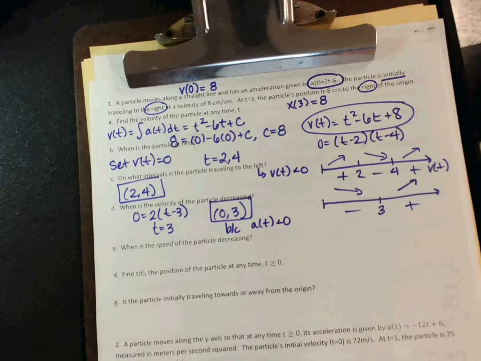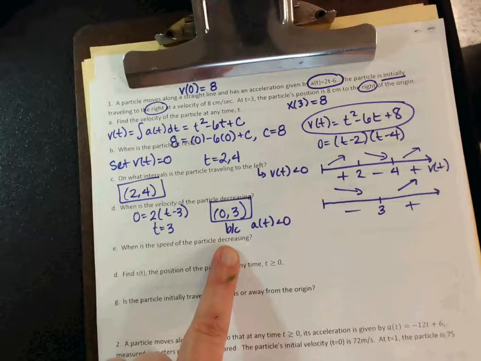Okay, part E, when is the speed decreasing? Do I want same sign or opposite signs for speed to be decreasing? If it's speeding up, we want same sign. But if I want it to be decreasing, I want opposite. So look on your number line. When are they opposites?